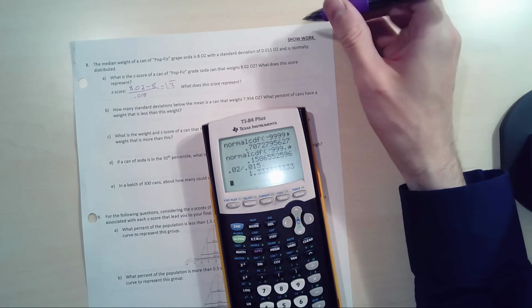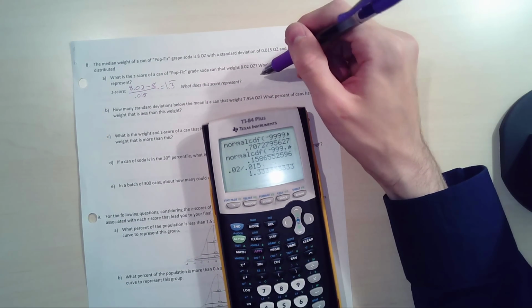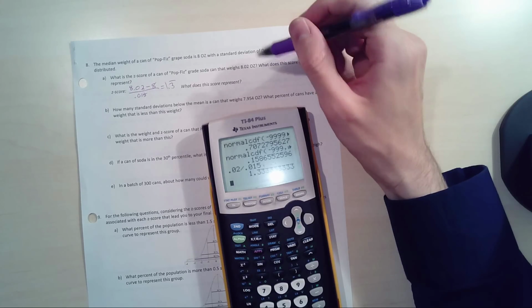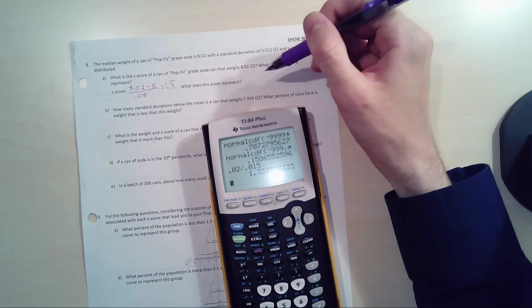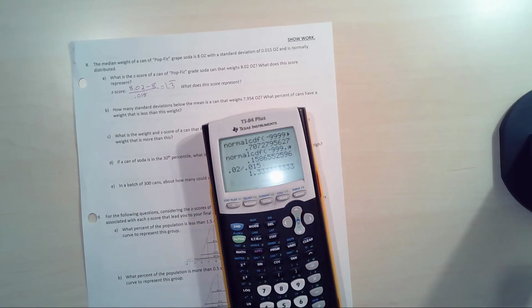What does the z-score represent? Again, I'm not going to write it down, but what does it say? It says that you are 1.3 standard deviations above the middle value. Slightly unusual, in other words, but not that unusual.